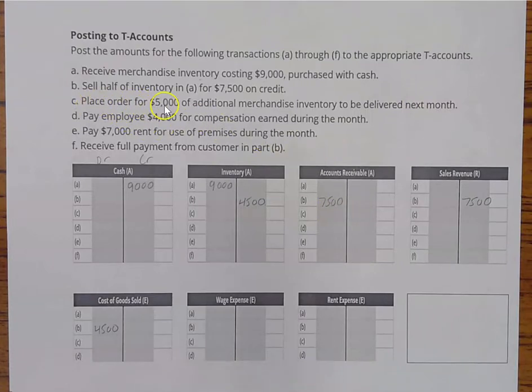C says place order for $5,000 of additional merchandise inventory to be delivered next month. All right. So no cash has exchanged hands. We do not have inventory yet. Because we do not have inventory, we have no chance of selling it, and so we have no chance of setting up an account receivable. Because we don't have inventory, we don't have cost of goods sold, and we don't have wage or rent expense. So we actually don't have to do anything here on C. I'm not going to worry about it.